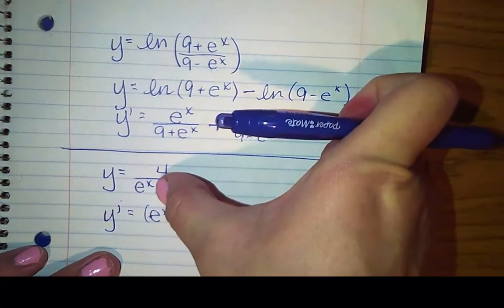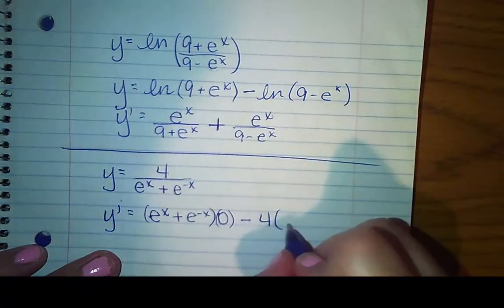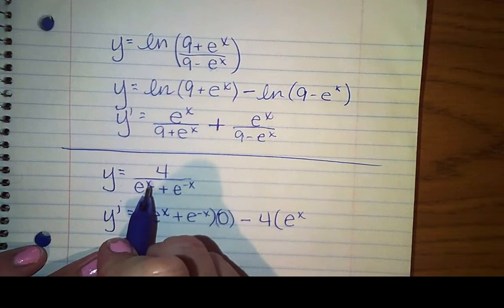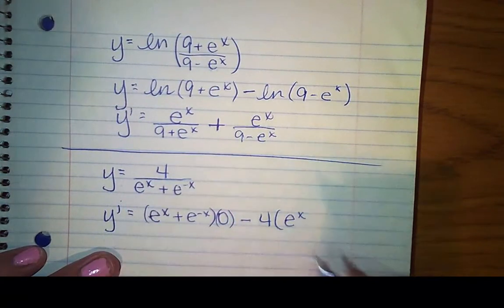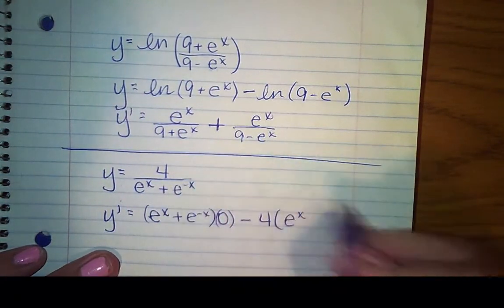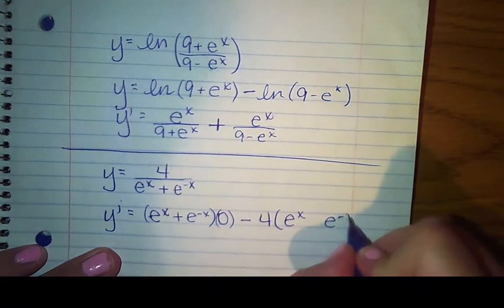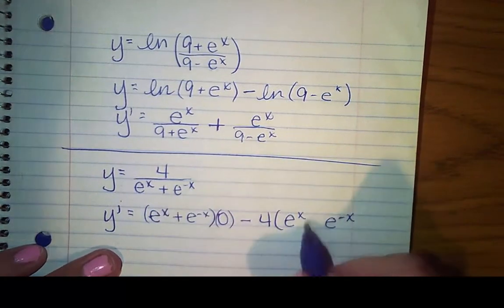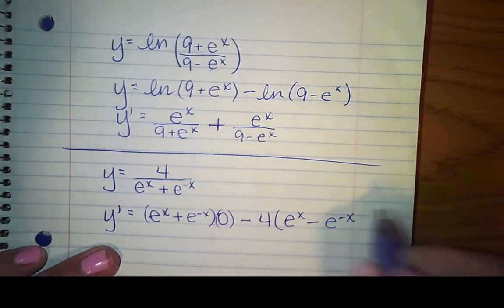What is the derivative of e to the x? I write what's sitting there, times the derivative of my exponent, and the derivative of x is 1. Okay? And then this one, I write what's sitting there, times the derivative of my exponent, which is negative 1. So this plus is going to turn into a minus. Okay?